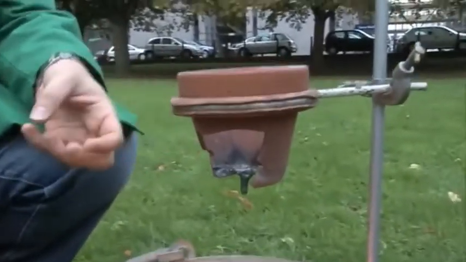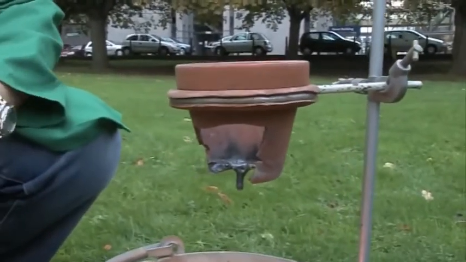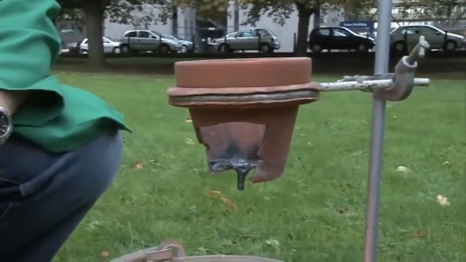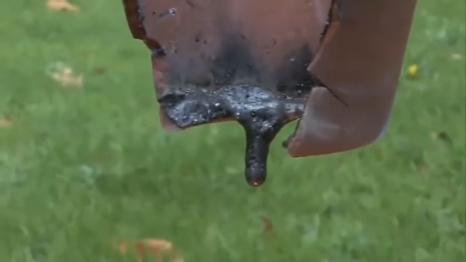So the iron was molten, it dribbled out through the bottom of the flower pot, and it's now cooling. Well, it didn't dribble out the bottom of the flower pot. Well, it smashed its way out of the flower pot. Well, you can say that iron is in my blood. It's in your blood as well.